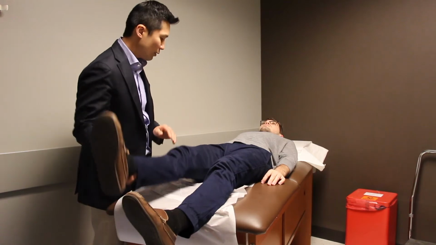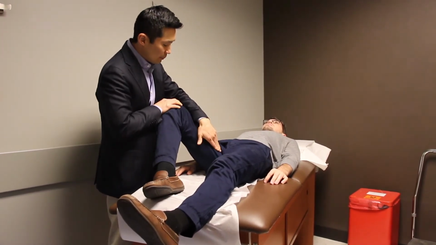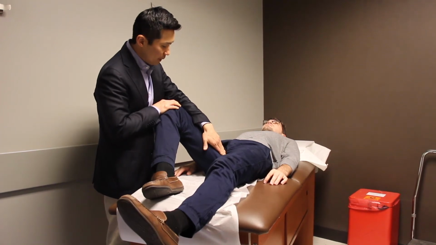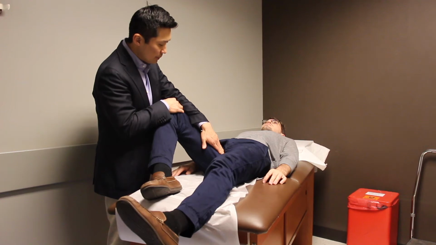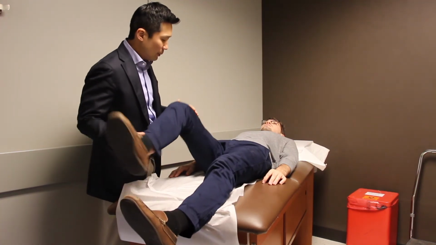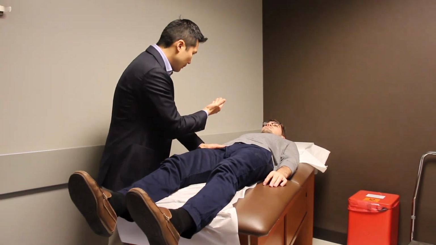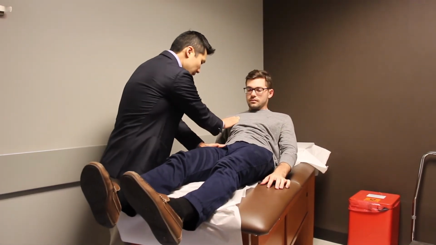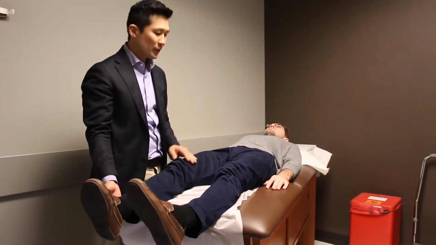In terms of looking for athletic pubalgia, or core muscle injuries, we'll palpate over the adductor insertion. We'll have him resist our adduction. We can also palpate over the pubic tubercle. We'll have him do a resisted sit-up. Good, resist me. And if any of those maneuvers create pain, that would be positive for core muscle injury.